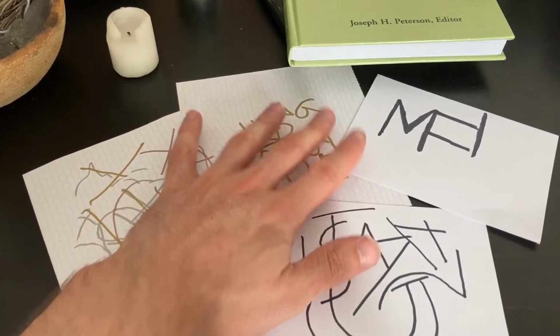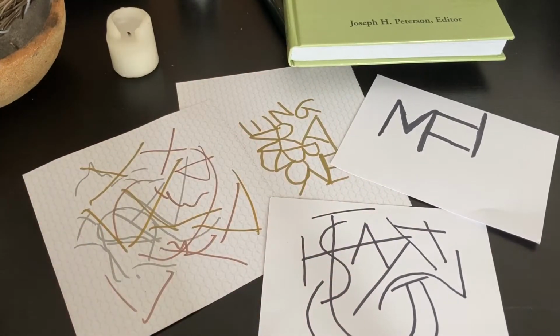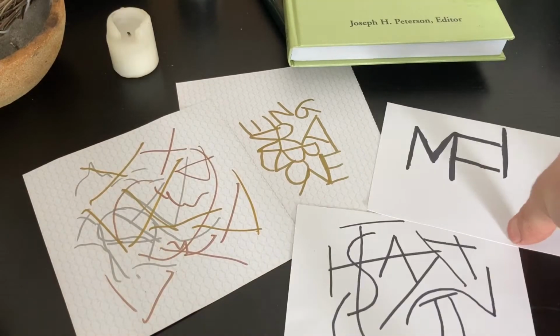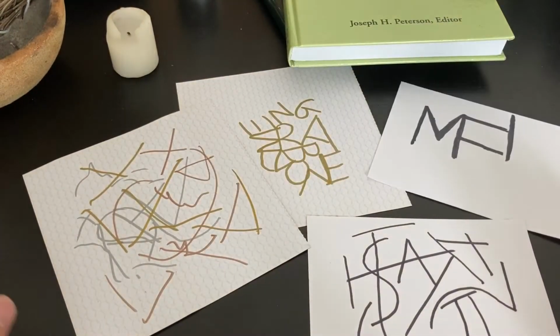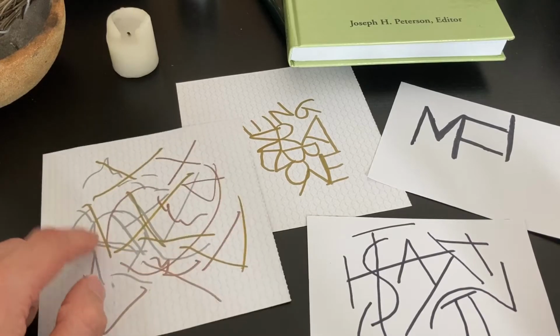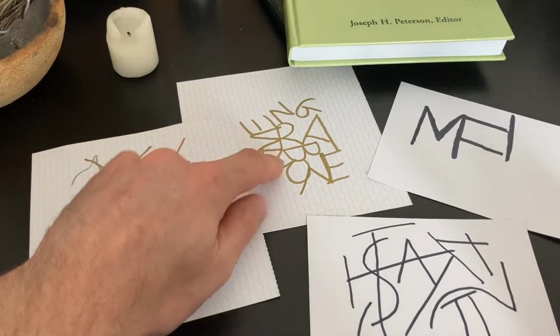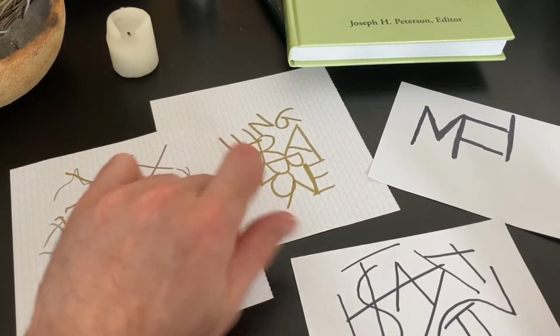Now we have a couple of different types of sigils here. You may have noticed some of them from the last video. We've got our corporate logo for Mr. Fix-It Building Company. We've got our squiggly money magic type 1. We've got our letters for Bring Me Money.